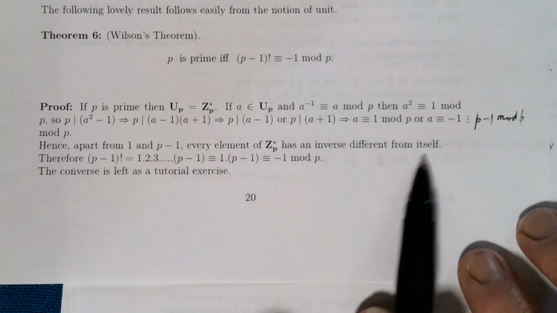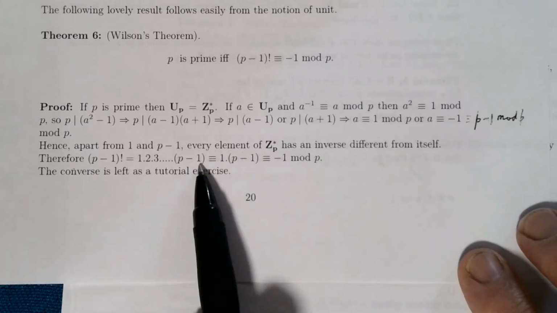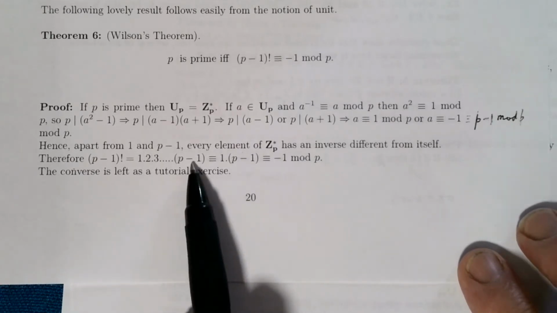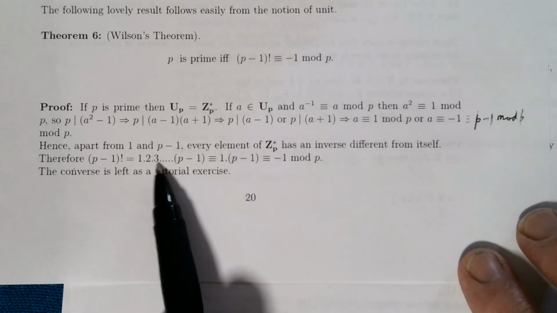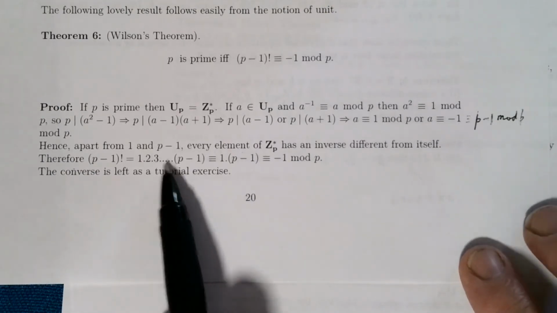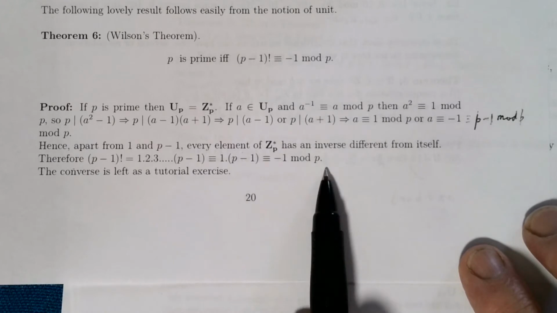So when I write down this (p minus 1) factorial, which is 1 times 2 up to p minus 1, every number except the first and the last cancels with something different from itself. And so after all the cancellation has gone on, all that survives is 1 and p minus 1, and that's congruent to minus 1 mod p.